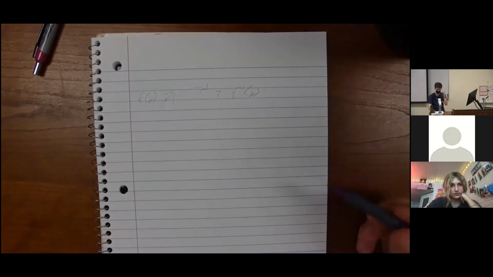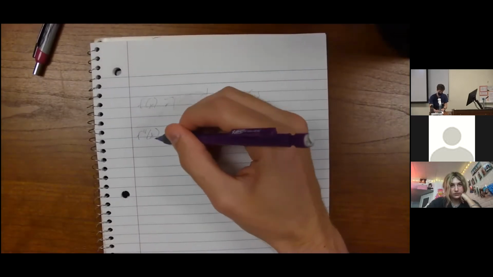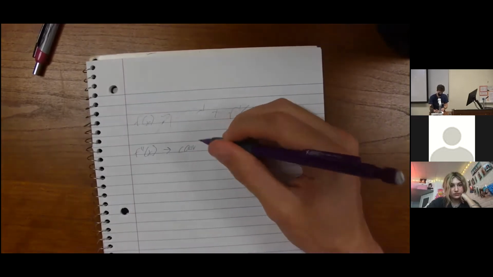So the cool thing about the second derivative of f of x is that it helps us find concavity.